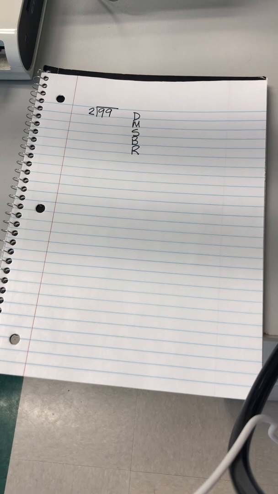Hey, focus. This is the last problem for the day. The last math problem for the day. Unless I change my mind. Then do this problem in a good manner. Stop being out of control.